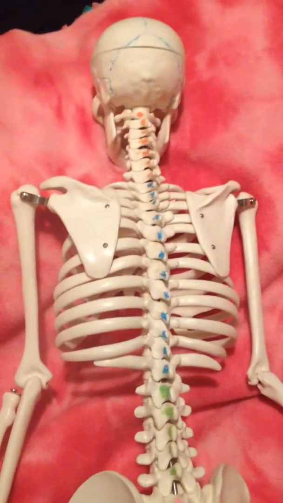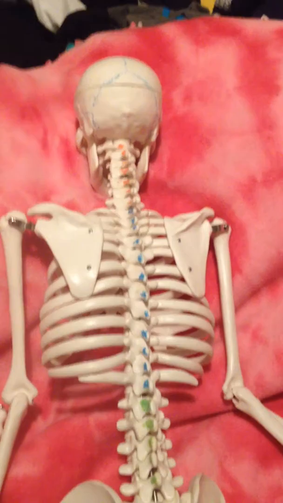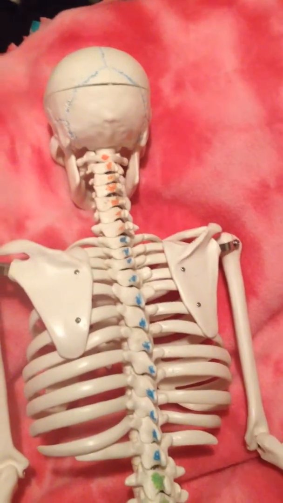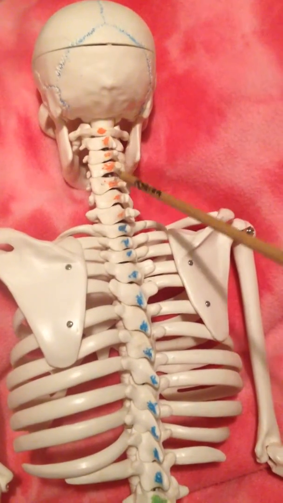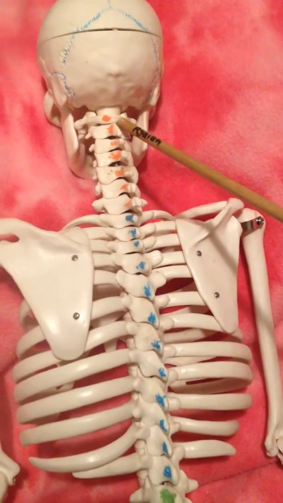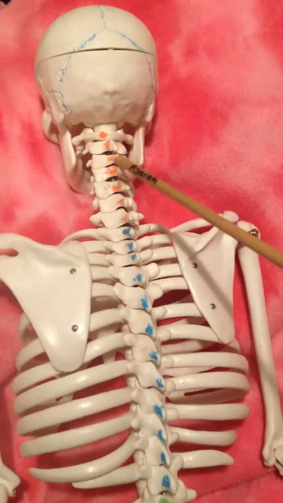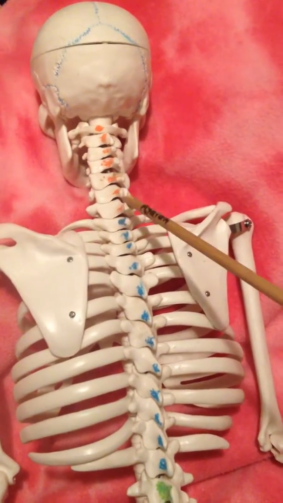Okay, this is part 2 of the body skeleton, the axial skeleton, and I'm going to talk about the vertebrae. So the first vertebrae, which is actually the first curvature, is the cervical vertebrae, and there's 7 of them. It starts with the atlas there. Then we have the axis, and then it moves on to 3, 4, 5, 6, and 7.